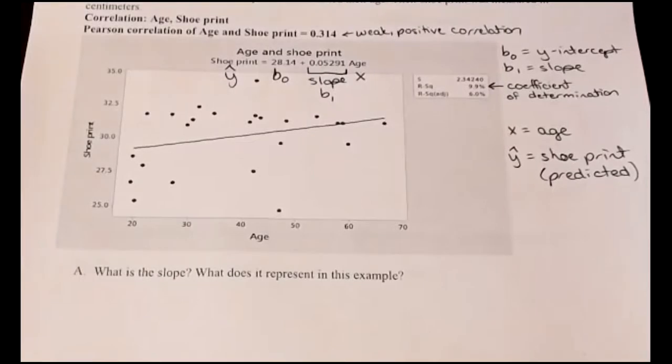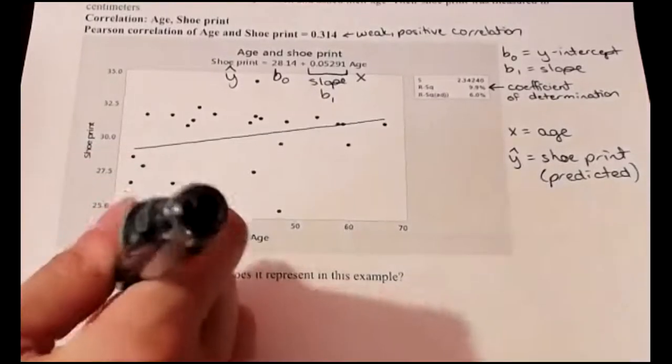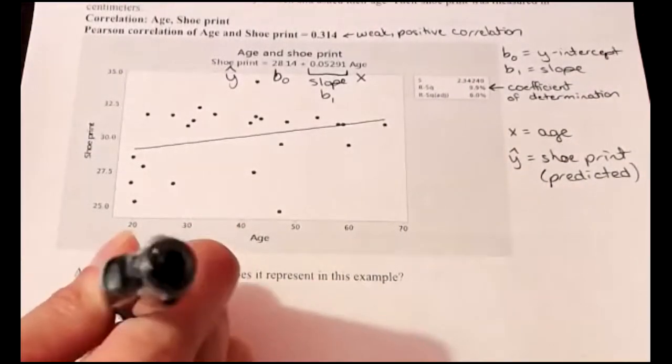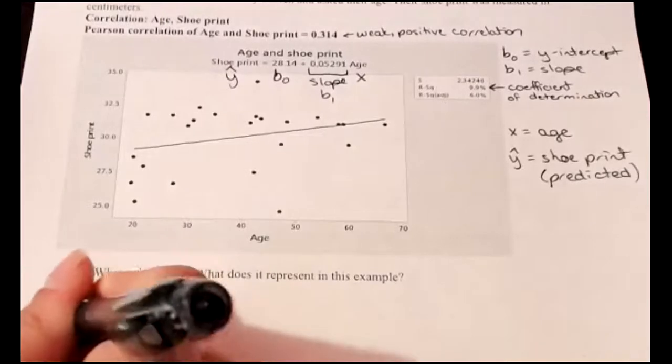She's like, I am not ready. Leah, start us off. What is our slope? Are you asking for the 0.05291? Yeah. Nope, you are correct. Perfect. So we want to look at the exact value this time.